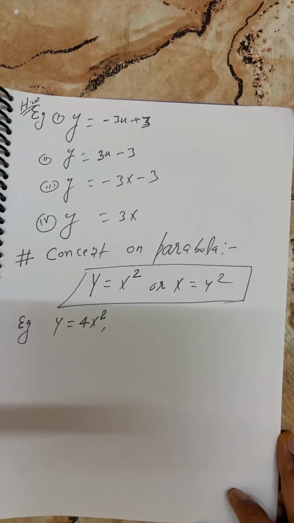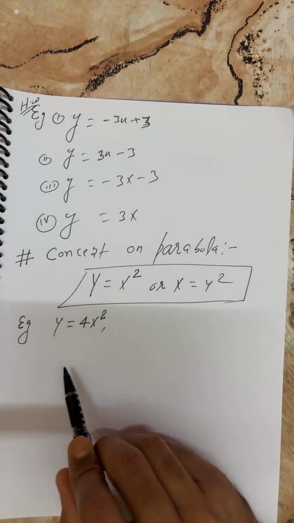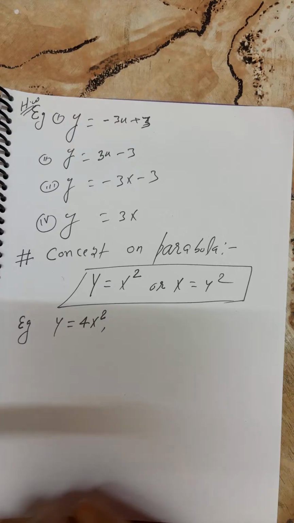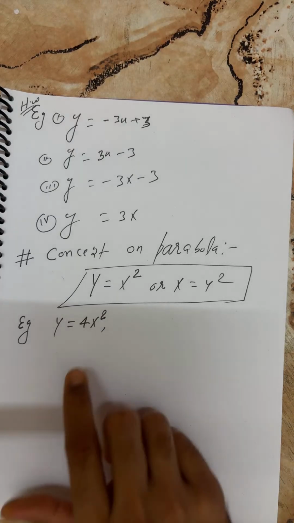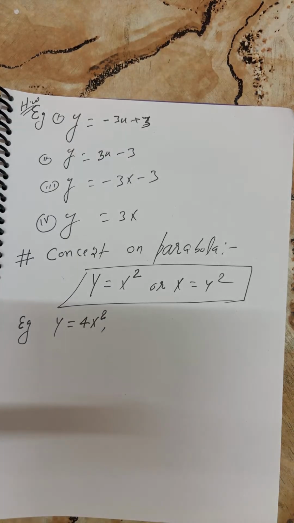Right. What is the trick? We have a degree 2, no? We have two variables, x and y. Tell me, which one has the lesser degree? X or y? We have two variables, x and y. So tell me.